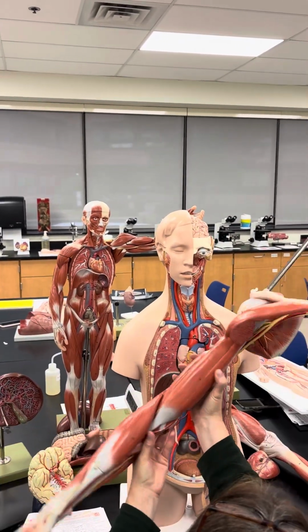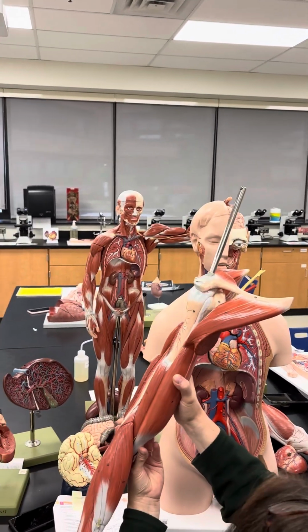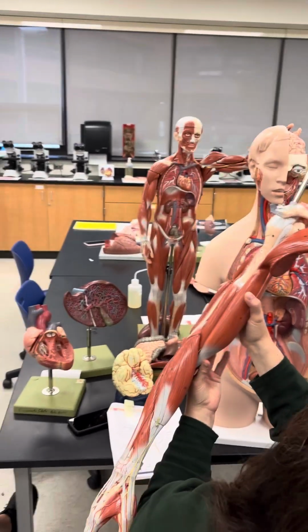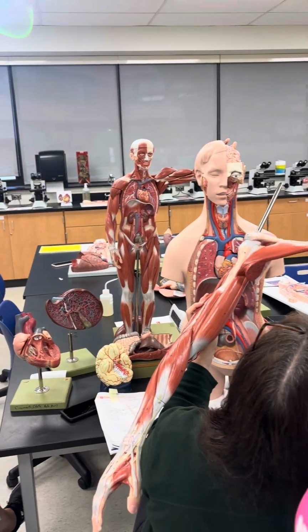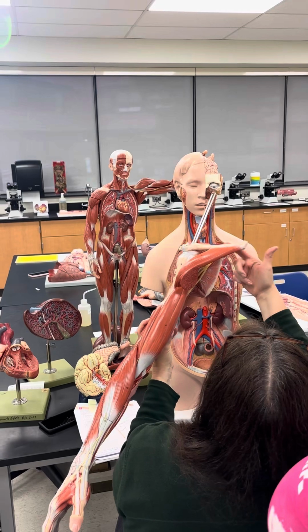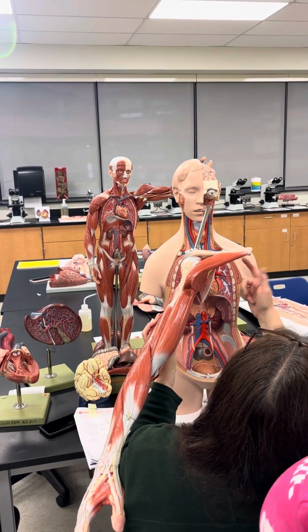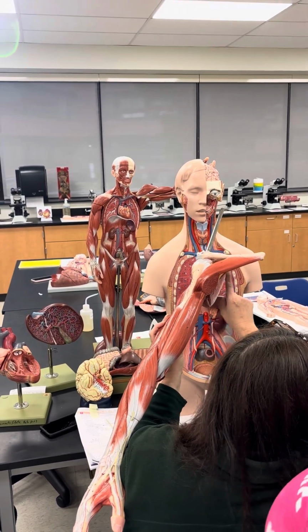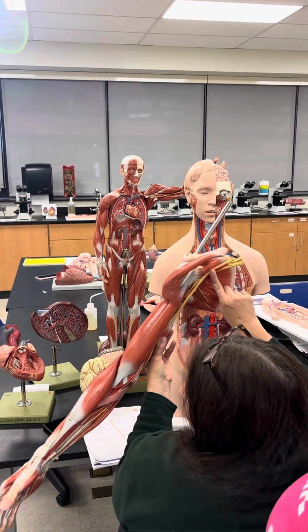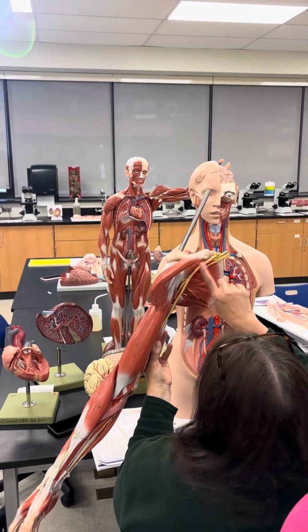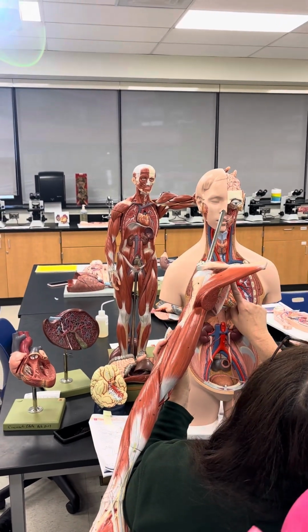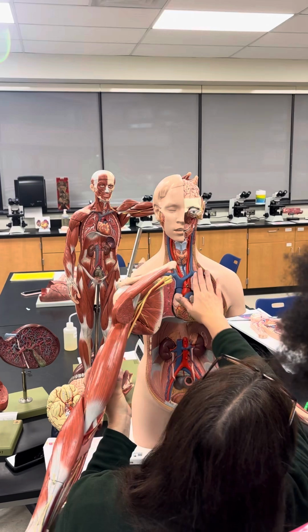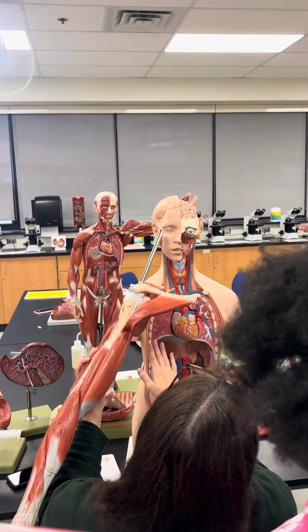I'm going to hold it so that it's down at your side, as you would be holding your arm down at your side. Notice this bone right here. What bone is that? The clavicle. So what do you think this vessel is under it? The subclavicle? Yeah, subclavian artery. So there's your subclavian artery. Which we already identified here, but now we're just seeing it at a different angle.